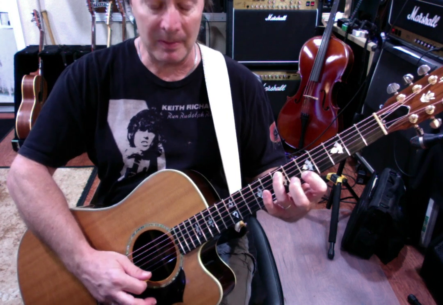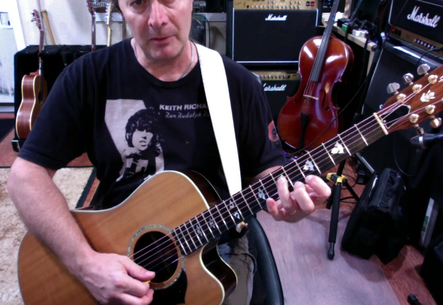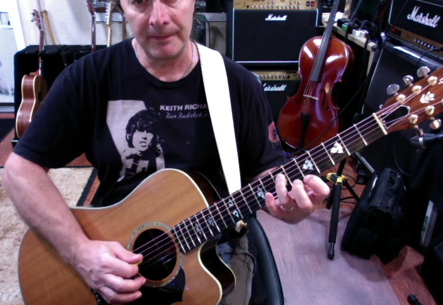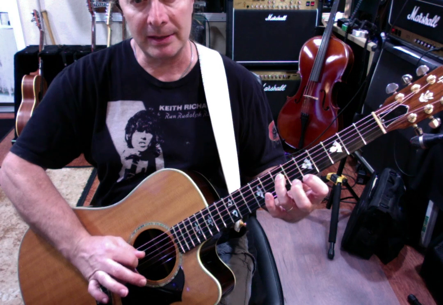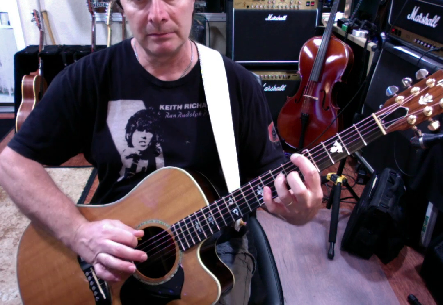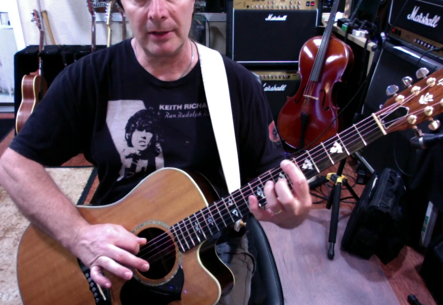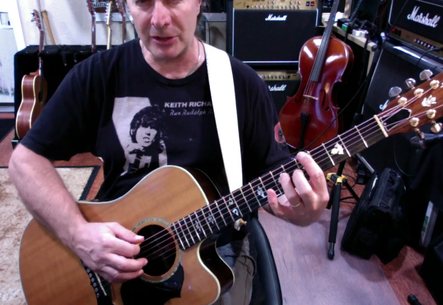And I'm going to put my pick on the first string, and I'm going to move the shape down for the upper E. I'm going to plant on the D string, build the lower E, plant on the low E, and then shift. All right, so watch that in action again. All right, here it comes.